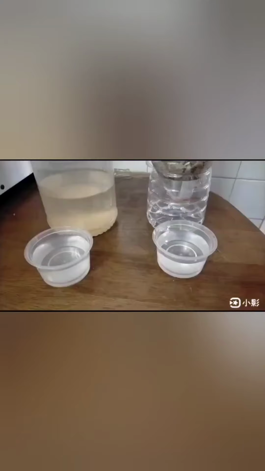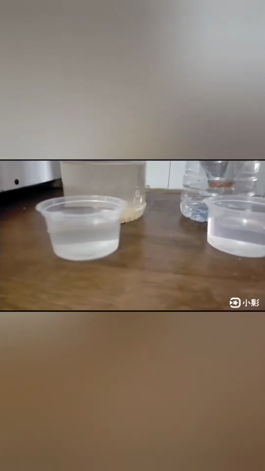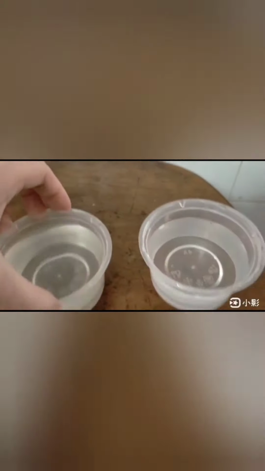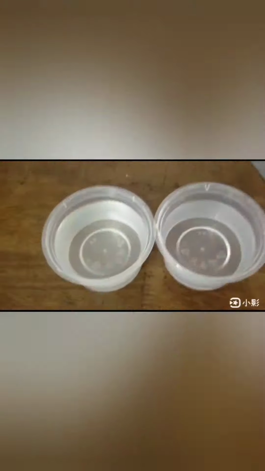Once all the water has passed through the filter, compare the wastewater to the filtered water. Through the filtration process, the remaining solid particles and flocks are separated and removed from the water. The treated water looks clearer and without unpleasant smell.